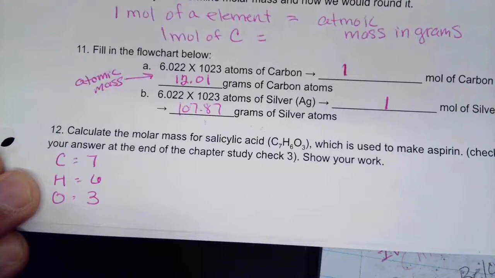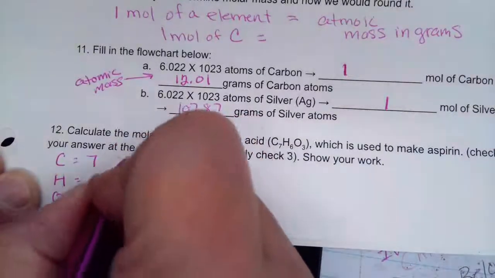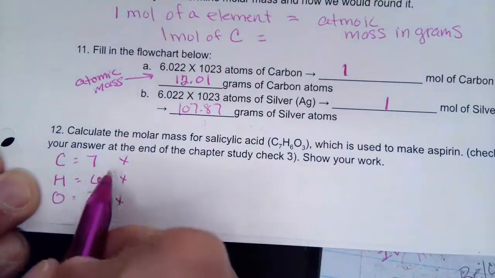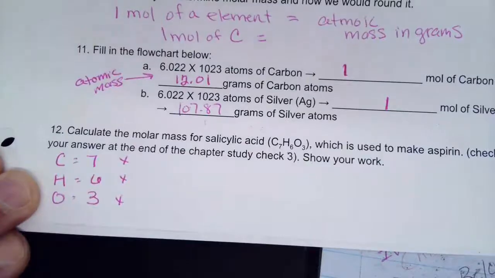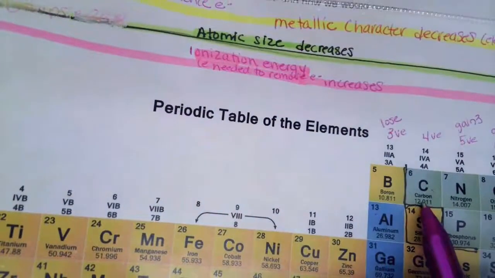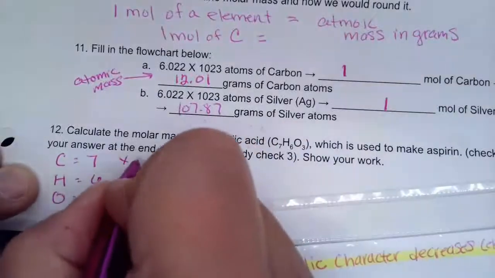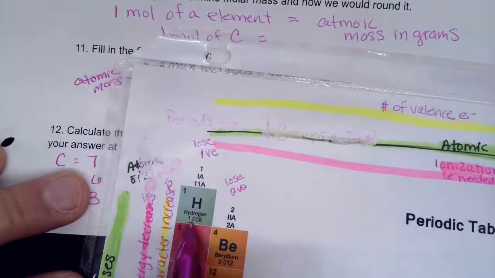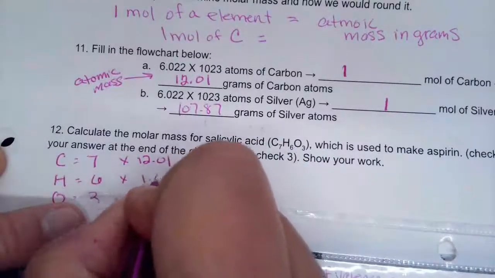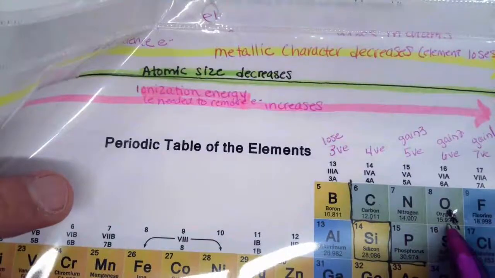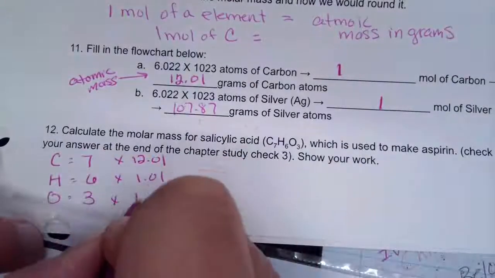The next thing that you're going to do then is find their atomic mass. So carbon is 12.01. Hydrogen is 1.01. Oxygen, 15.99, so we would round that up to 16.